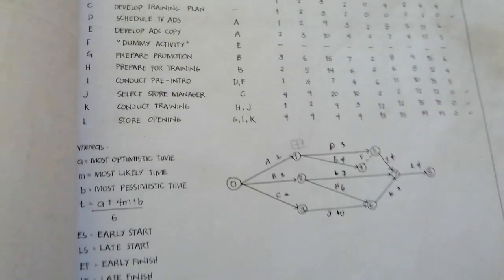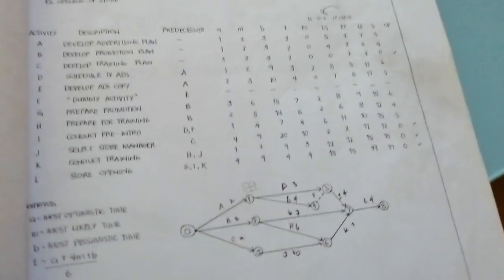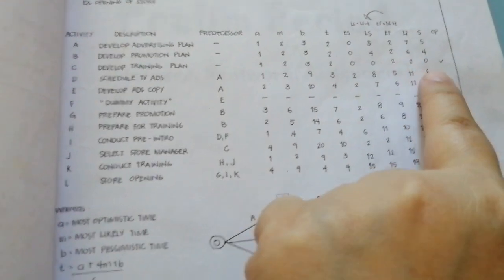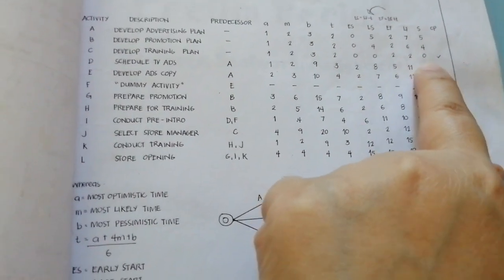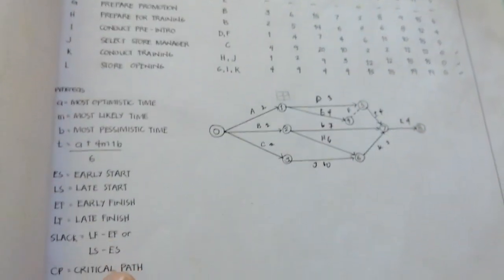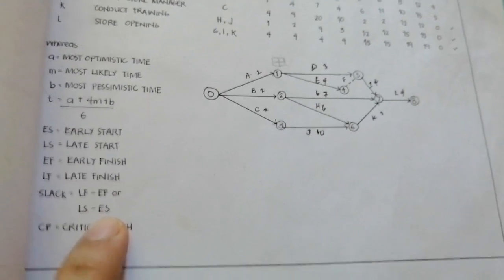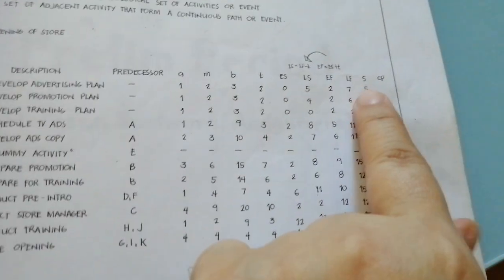Okay? So that's it. That's the total, and then the critical path. Those with 0, yun yung critical path. Ito yung computation. It's either LF minus EF or LS minus ES. You have the same answer anyway.